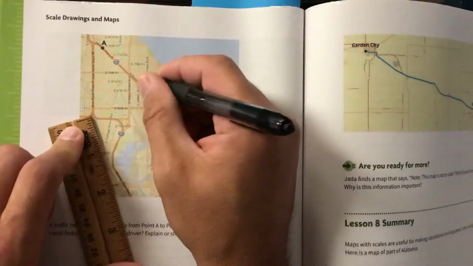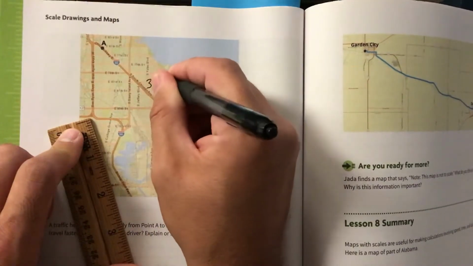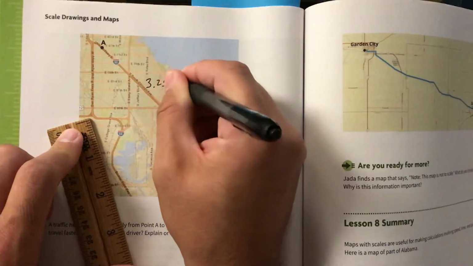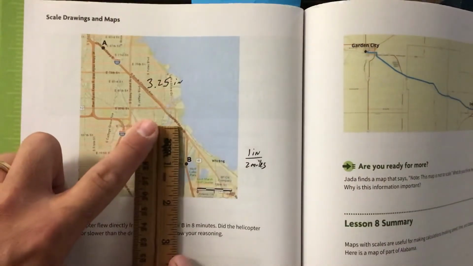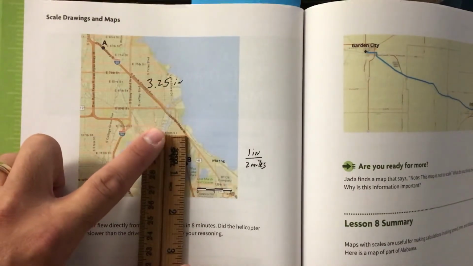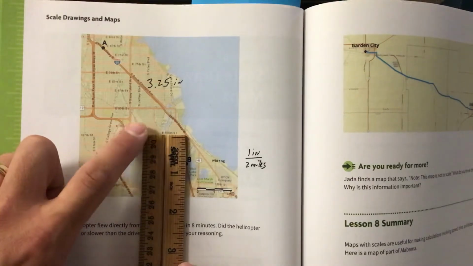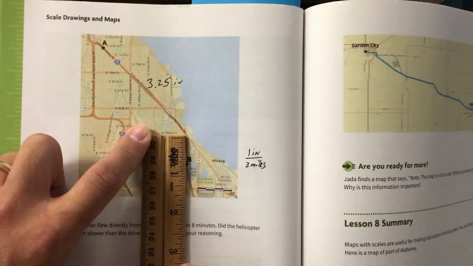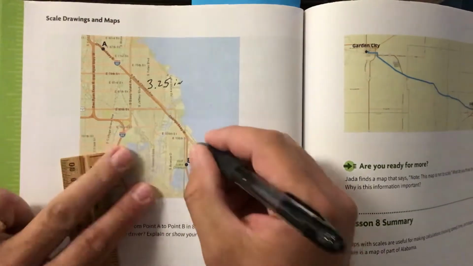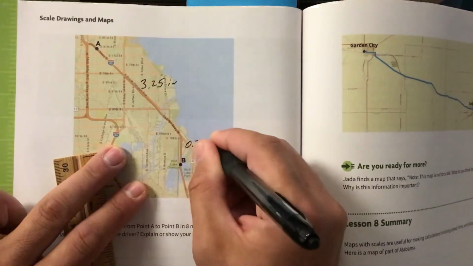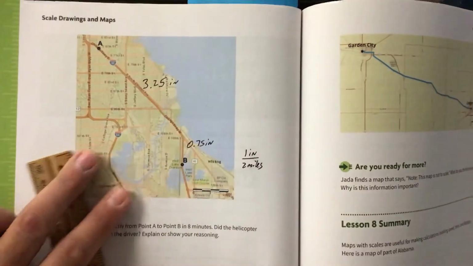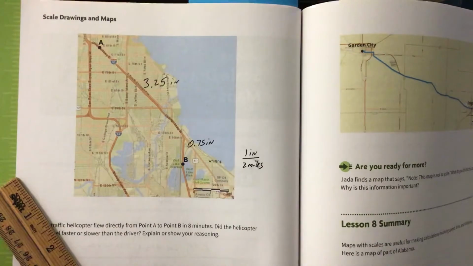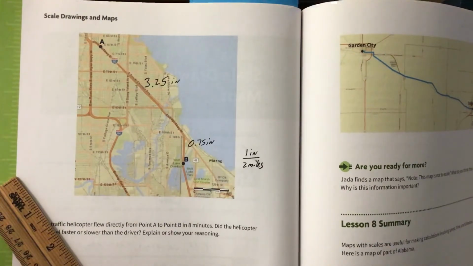Okay, so I'm going to make a little note that that's 3.25 inches. And would you say about 3/4 of an inch down? Okay. So how many total inches did I go? 4 inches. So let's go back to where the problem is.